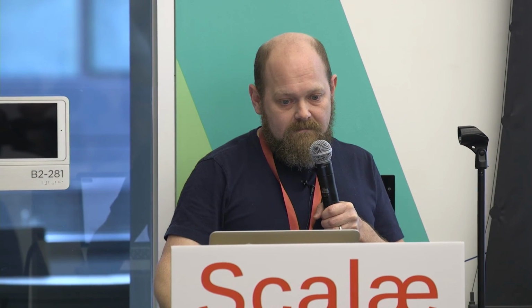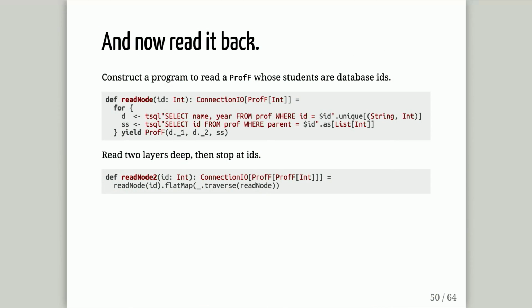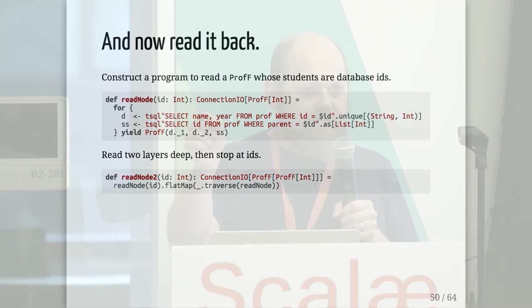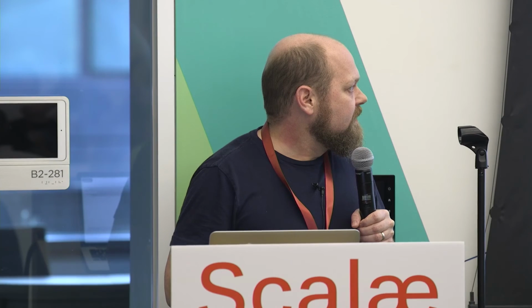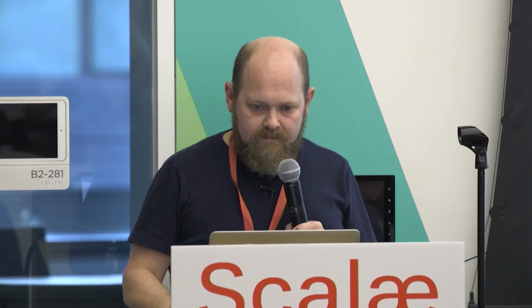What if we wanted two levels? What if we want to be able to take a step before we go back to the database? We can define that. We can read one and get something whose children are IDs, and then we can do it again on the children by traversing, and now we get a profF of int. So we can take one step and get another profF, and then take another step, and we've got an int and have to go back to the database. And we can do 3 if we want to. We can generalize over that by indexing this operation on a type level natural number. We can say, I want to read 10 and then terminate with an int. That's in the sample code if you want to see it.